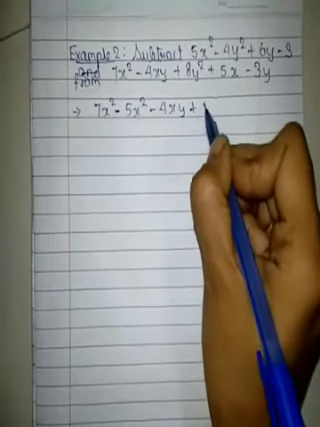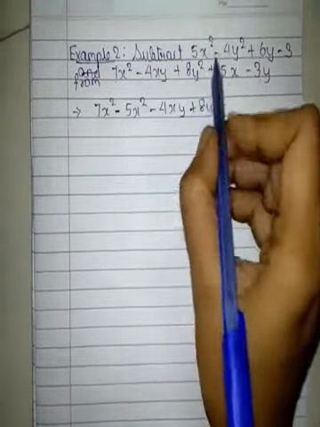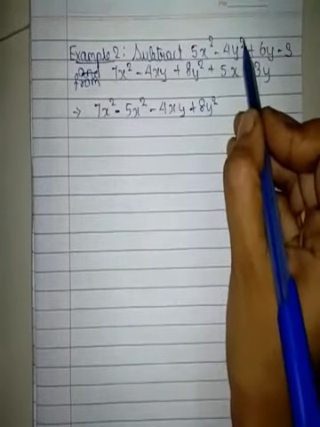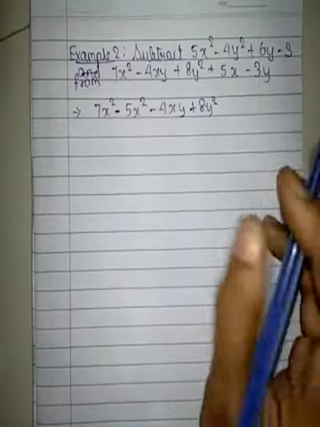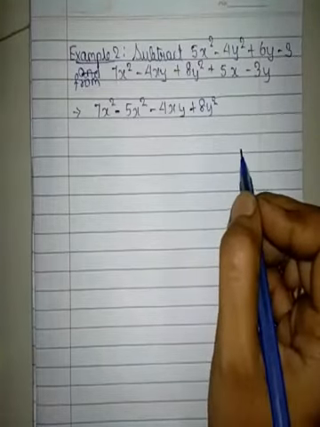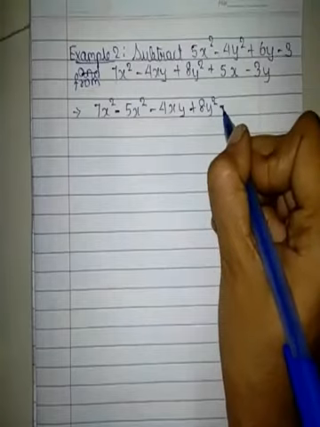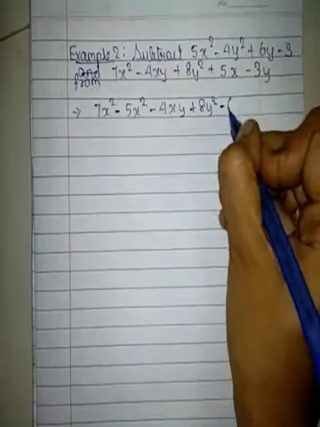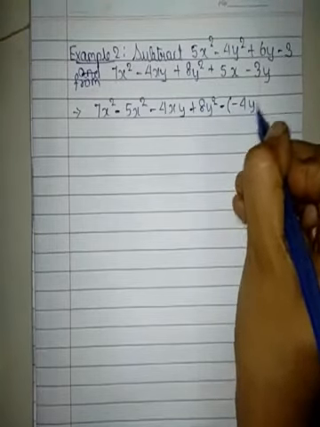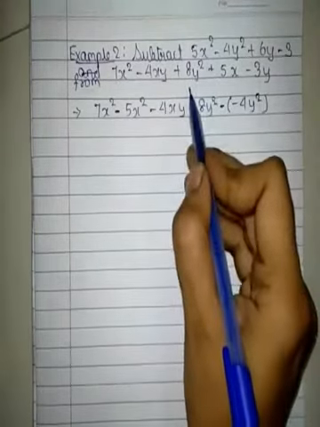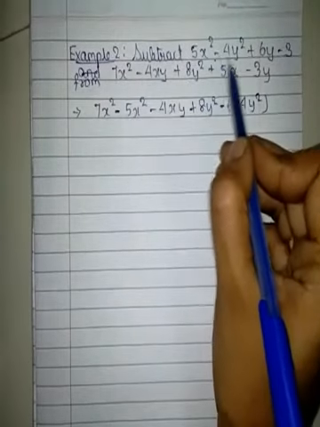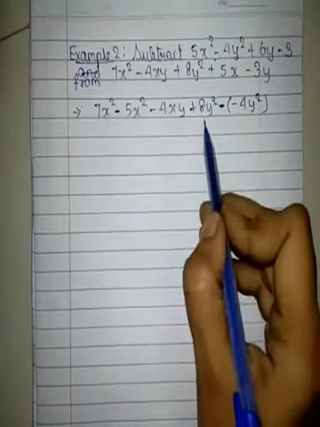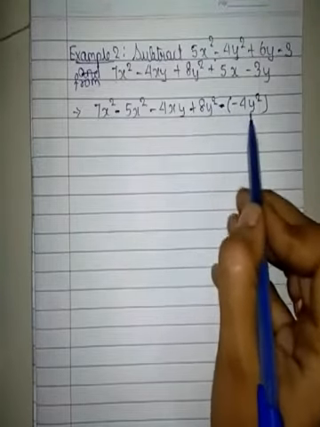Now we will take plus 8y square. For this, we have minus 4y square as the like term. But here we have to subtract it, so we will put minus here, and then take this whole expression in a bracket, that is minus 4y square. Always remember that these two are subtracted, so we can't take the entire term as it is. We have to put the minus sign so that we are subtracting this from this.